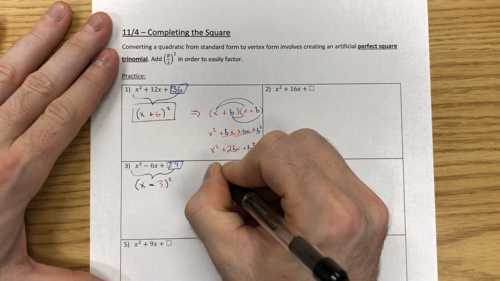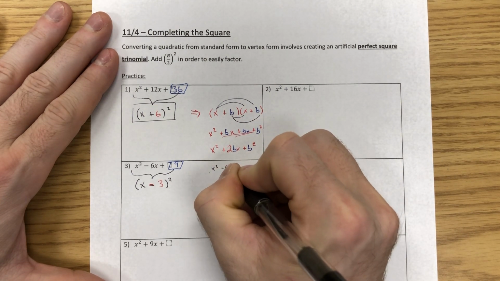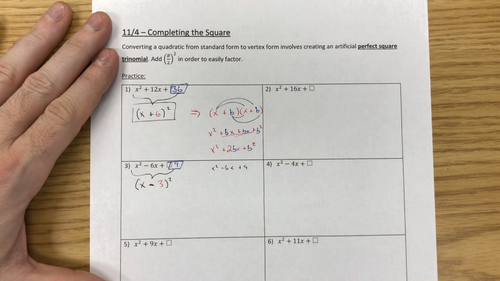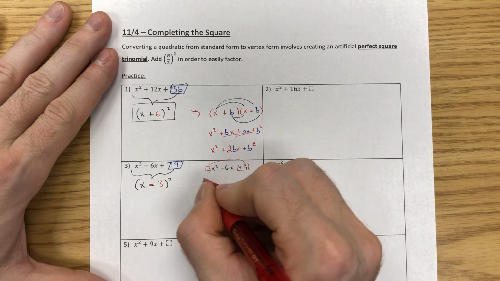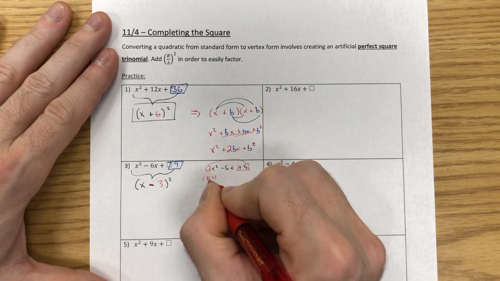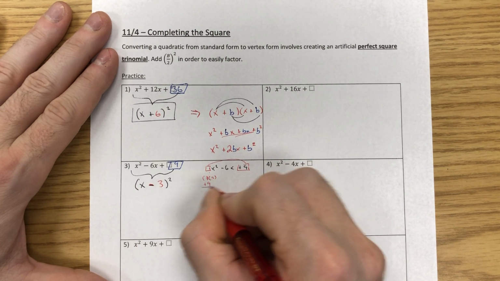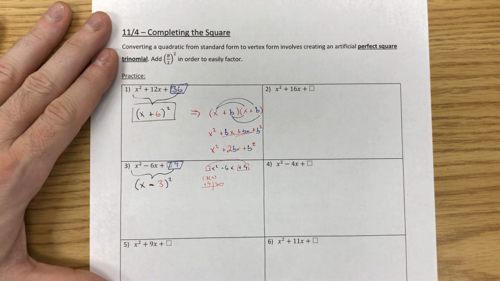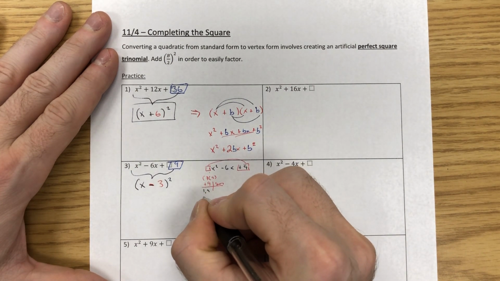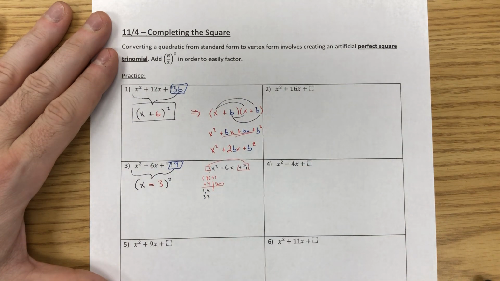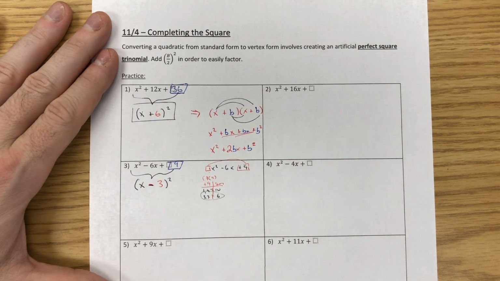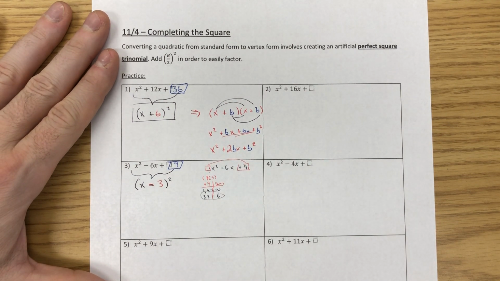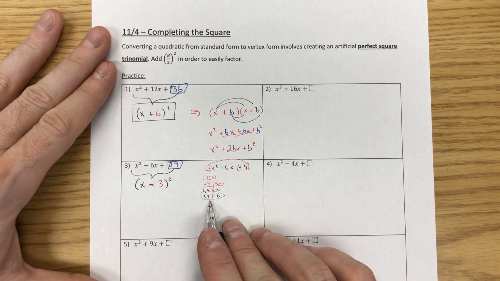Let's look, for example, at what it would look like. x squared minus 6x plus 9. What you would do is you'd say, okay, 1 times 9 is 9. It's a positive 9, which means we're summing up the factors of 9. 1 and 9, 3 and 3. Well, 1 and 9 make 10, which is not a 6. 3 and 3 make 6. I'd use those. So I'd split 6x into 3 and 3.